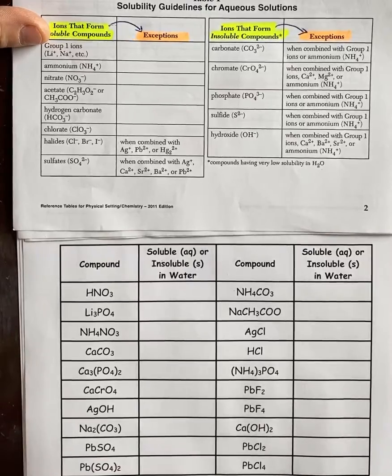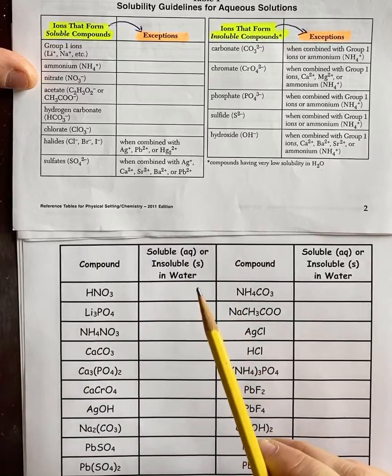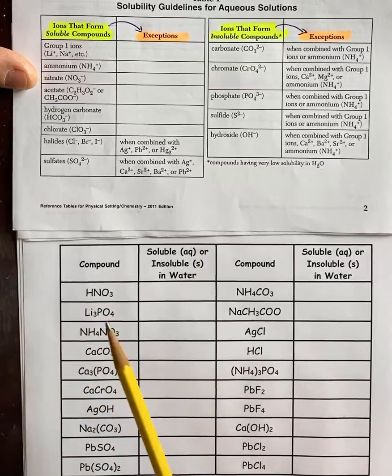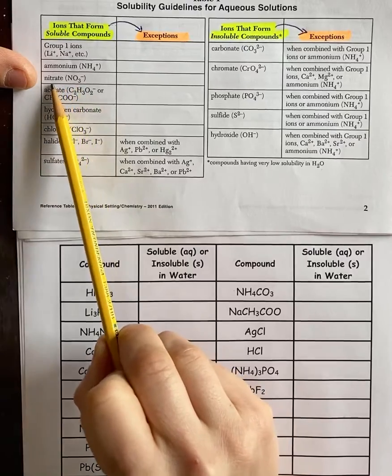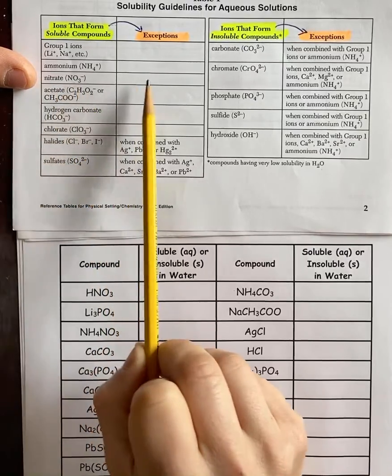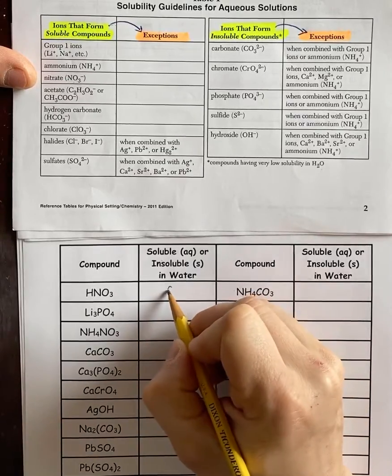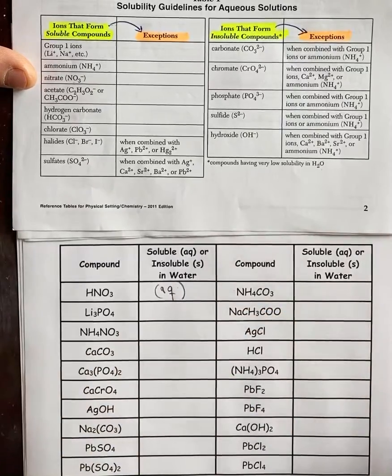So here's the way it works. When you look at these problems, HNO3 is our first one. All you are going to do is find any part of this compound on Table F. So it turns out NO3 is on Table F right here. It's a nitrate. It always dissolves. There are no exceptions. So if you put HNO3 in water, it will dissolve. So the symbol we use is aqueous, or you could write soluble.